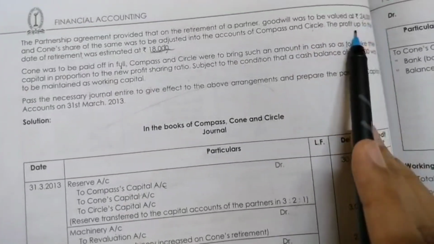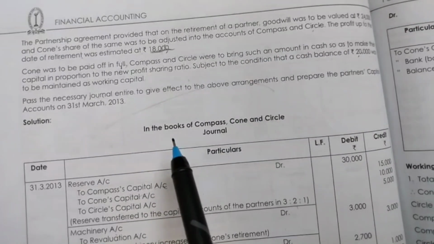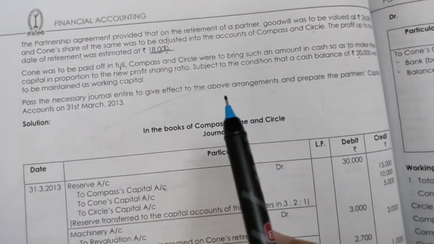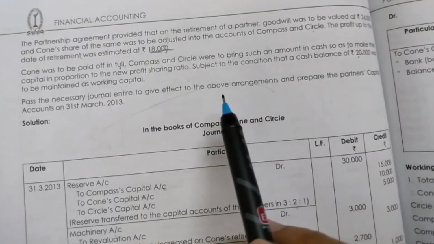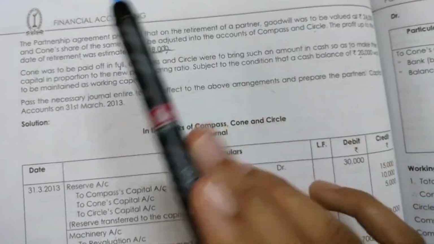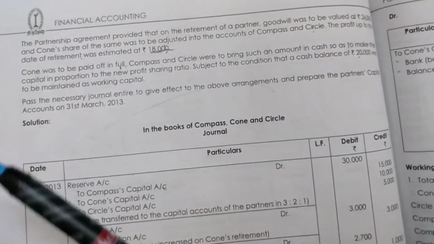Fine. The profit up to the date of retirement was estimated at rupees 80,000. In the previous question, illustration number 18, they asked us to calculate the profit and all. But in this question, they have given us 80,000, which we are assuming is maybe 3 months' profit. So what do we have to do?